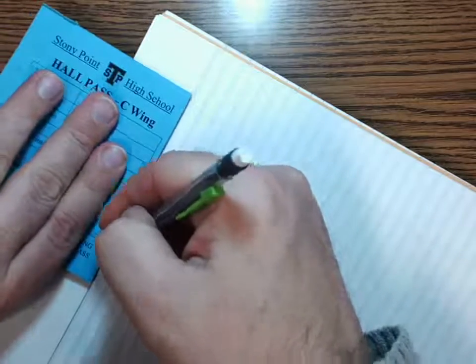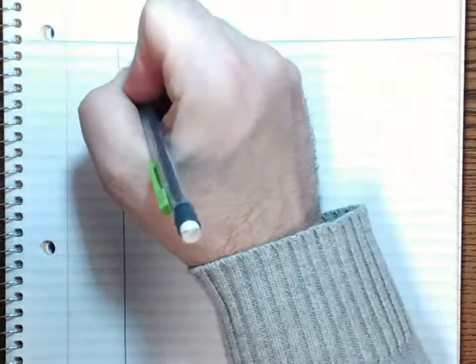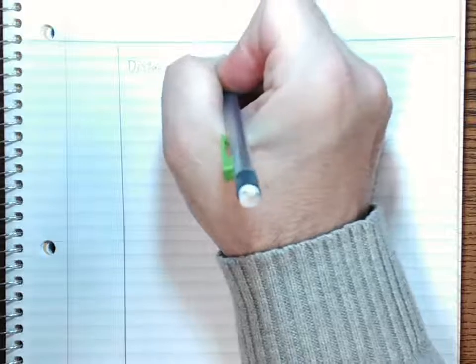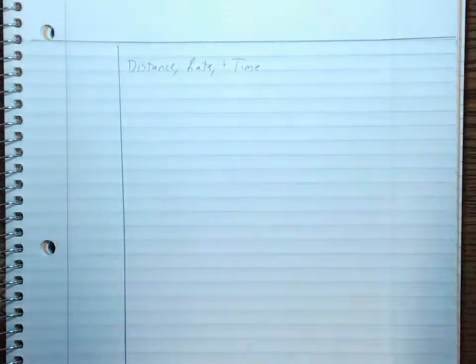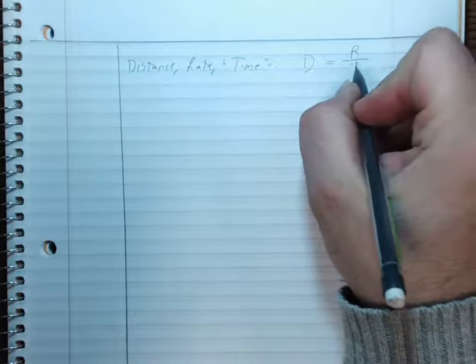I saved the best for last, and this is the last type, and that is distance, rate, and time, because there are a couple different ways that we can set stuff up. Distance, rate, and time have an interesting relationship, and they form an equation, which you've seen before, especially if you've taken physics. They have this equation: distance equals rate divided by time.